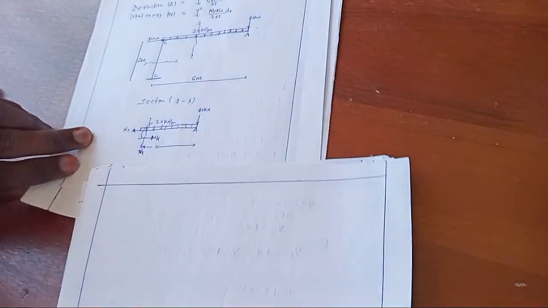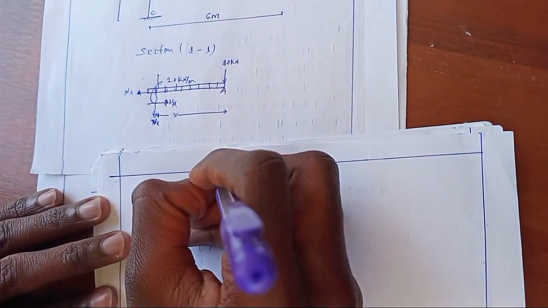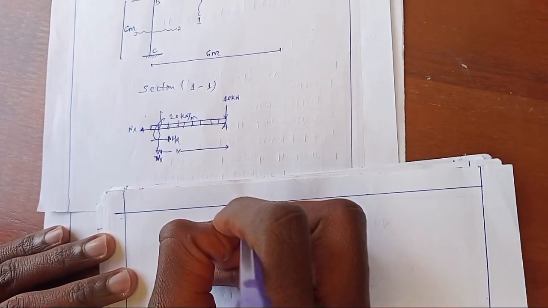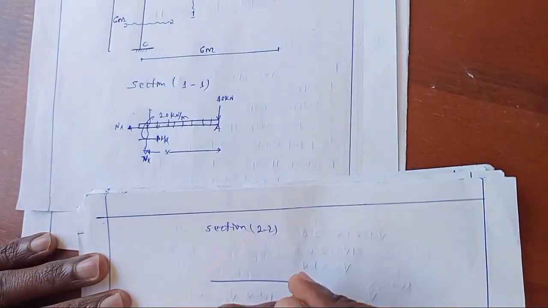Okay, now consider section 2.2. It will be in this way.